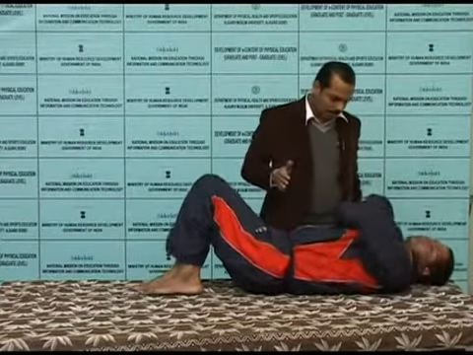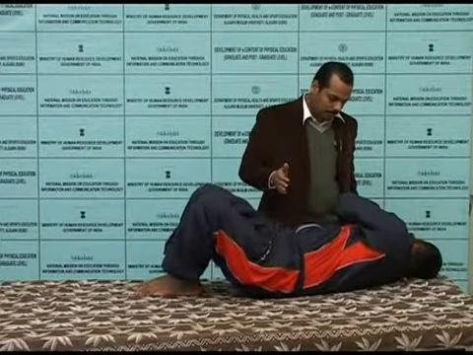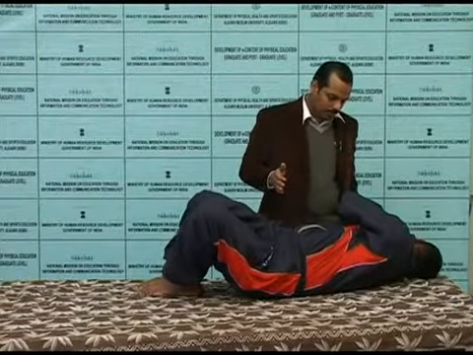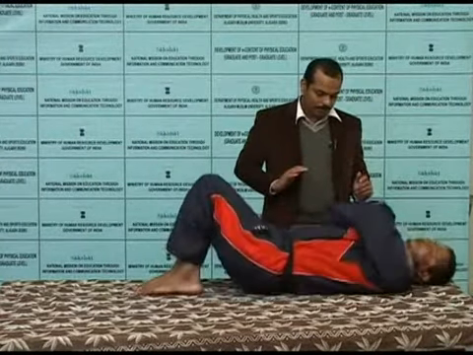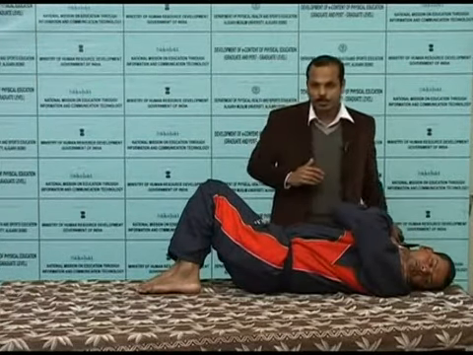Okay, towards the right side now. Then the left side. So this is the hip rolling type of exercise.